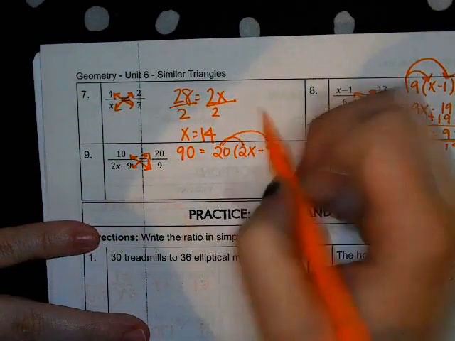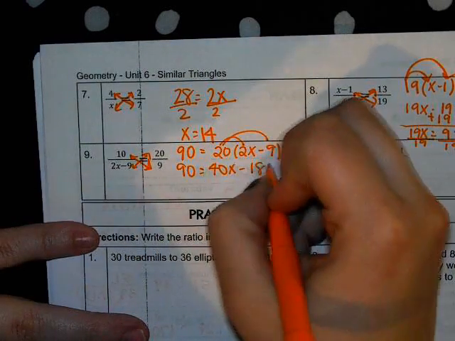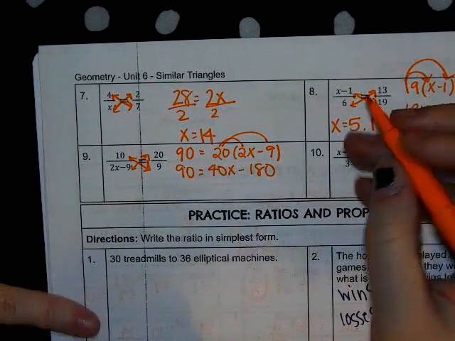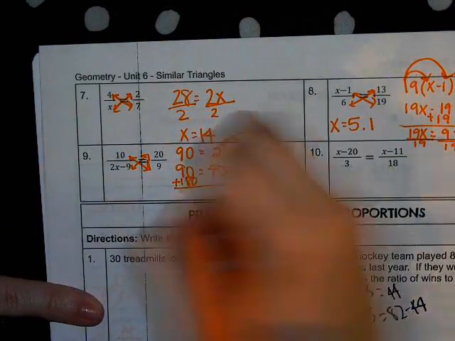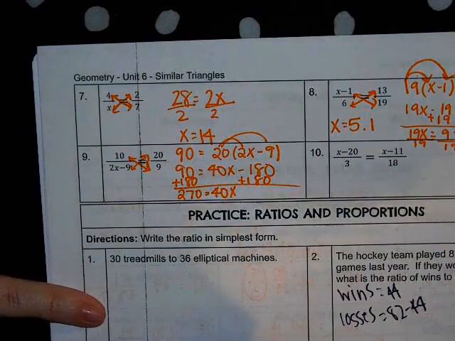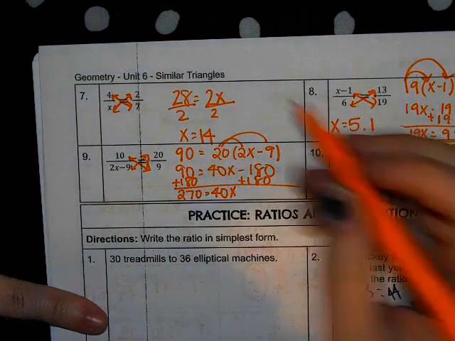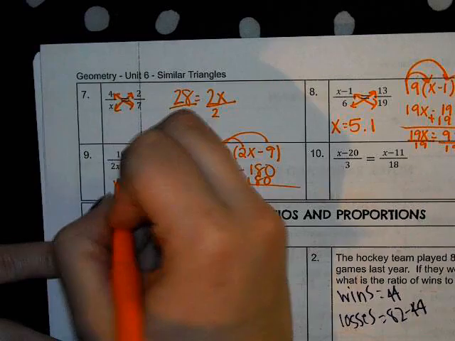That gives me 90 equals 40x minus 180. I'm going to add 180 to both sides. That gives me 270 is equal to 40x. To get x by itself, I'm going to divide by the coefficient. And that gives me x is equal to 6.75.